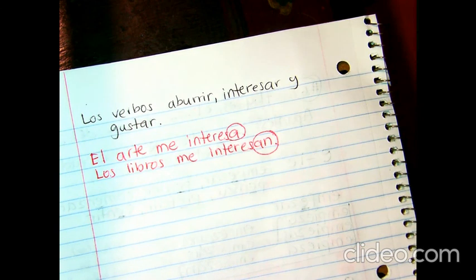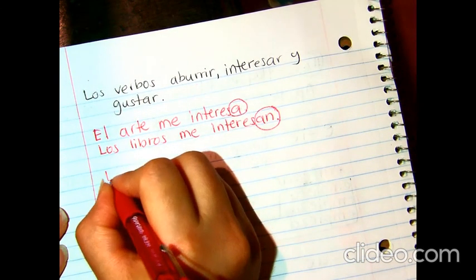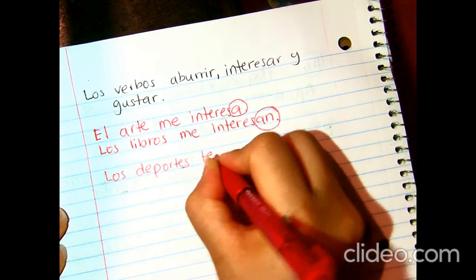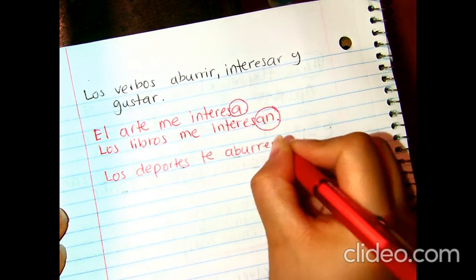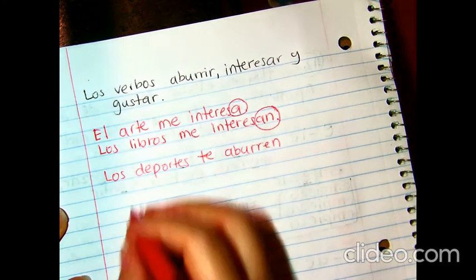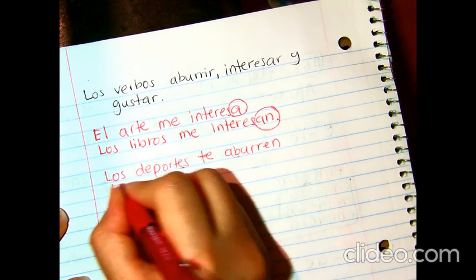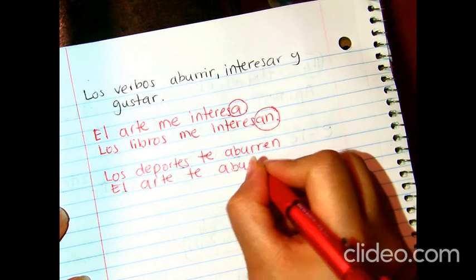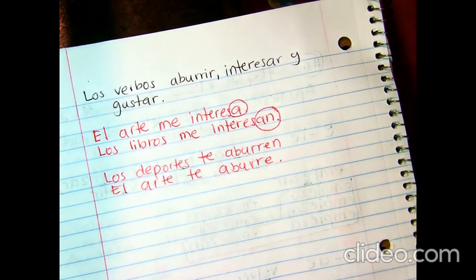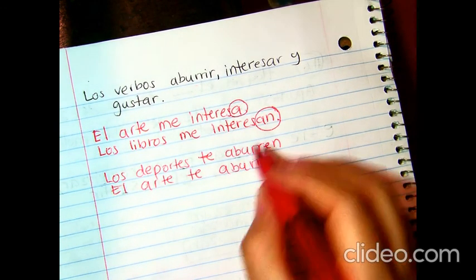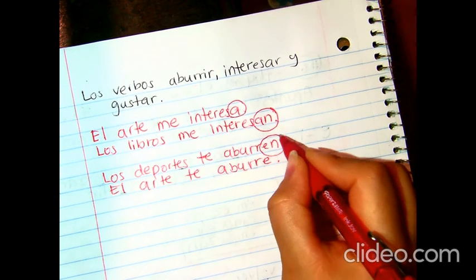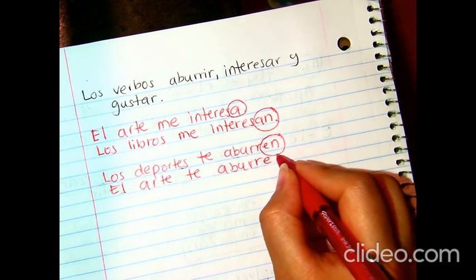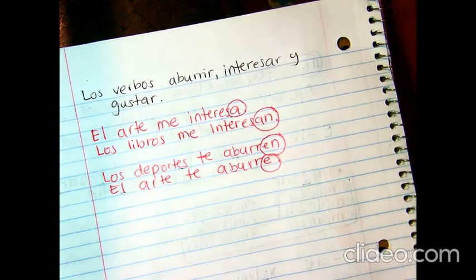Okay? Same thing with aburrir. Los deportes te aburren. El arte te aburre. So if the things that bore you are plural, it's an EN. If the thing that bores you is just one thing, it's an E, right? Aburre.